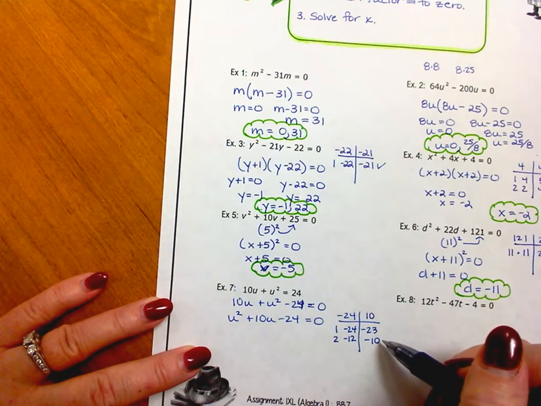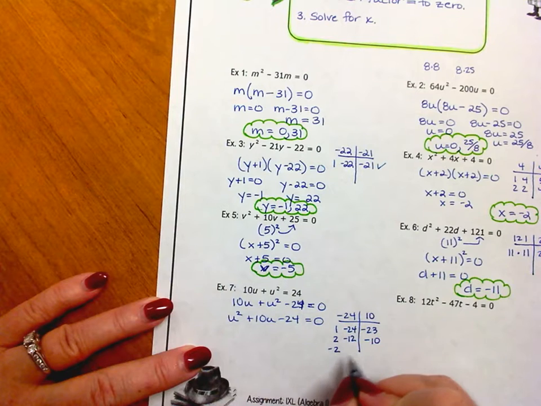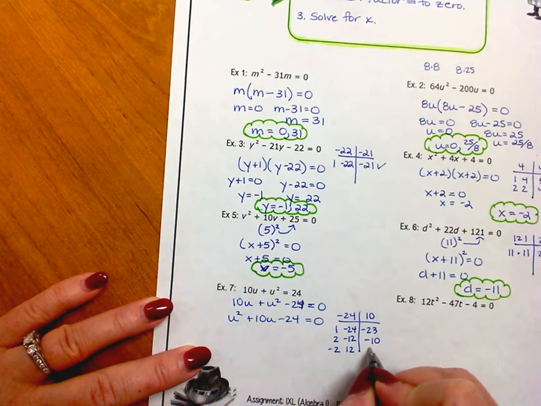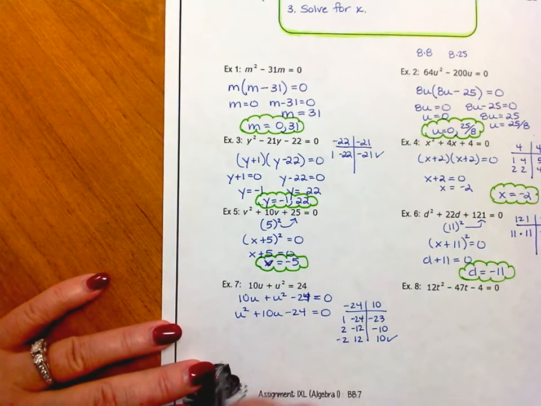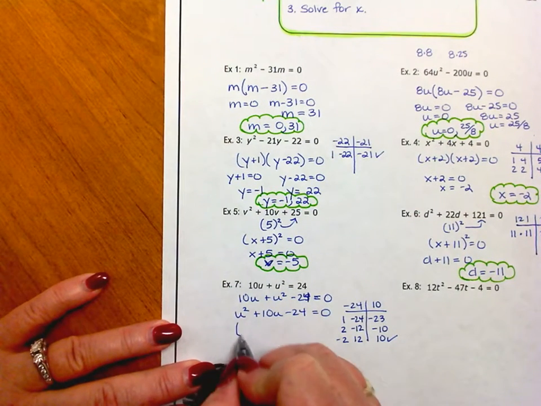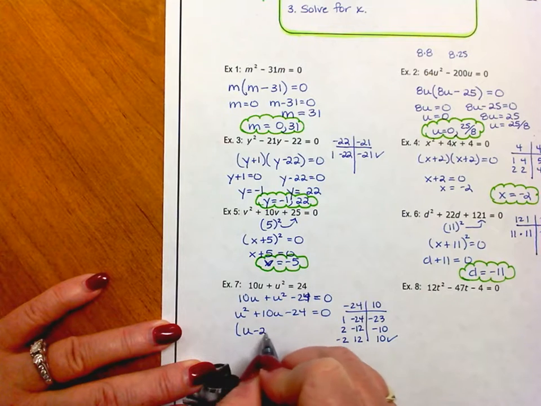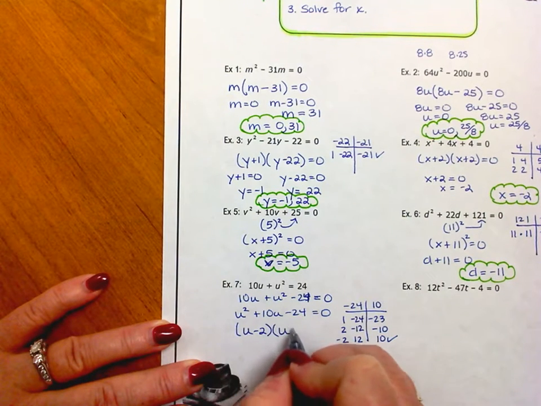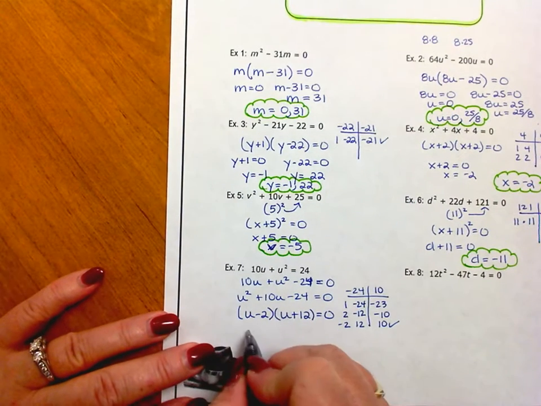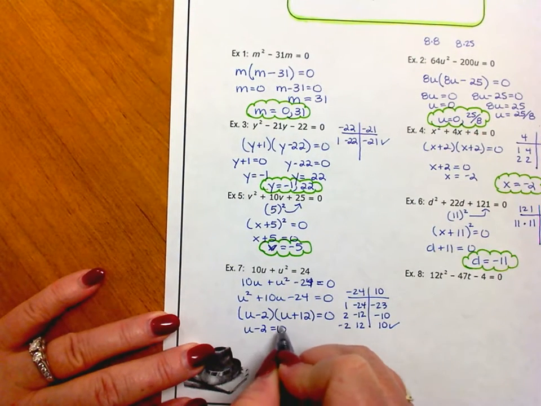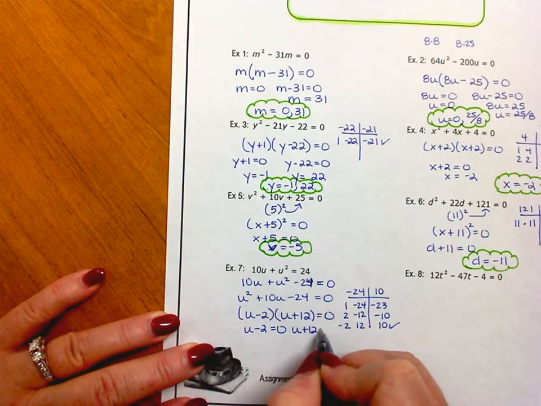That one has the right number with the wrong sign. So let's say -2 and +12, and then that one's going to work. Okay, so we can put them right in the parentheses, so we have u minus 2 times u plus 12 equals 0. And then u minus 2 equals 0, and u plus 12 equals 0.